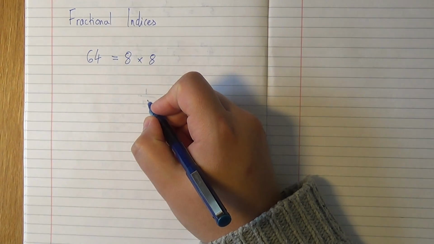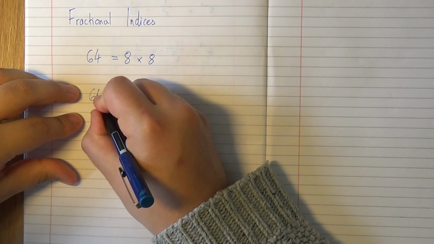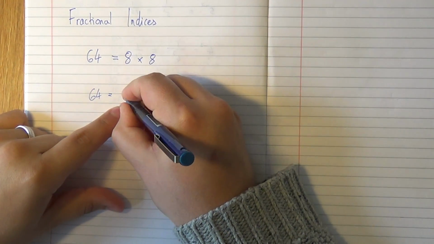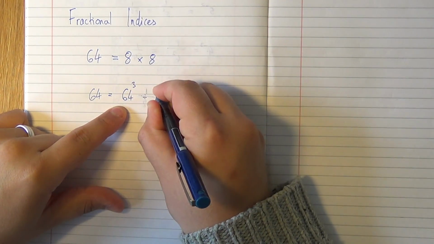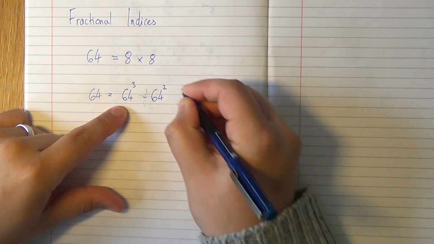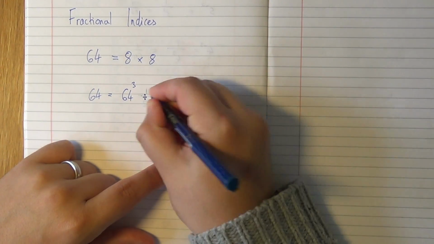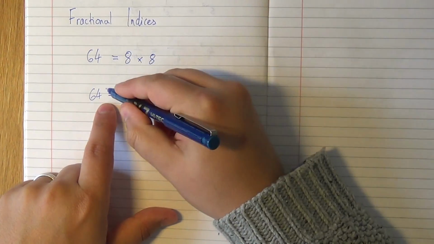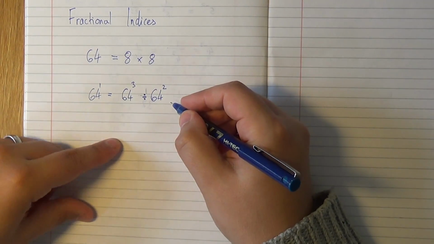Now we're also going to look at some index laws to help us look at this a different way. 64 is also 64 cubed divided by 64 squared. And we should know that because the index law for division is 3 take away 2 is the 1, and 64 to the power of 1 is 64. So there's lots of ways to get to 64.